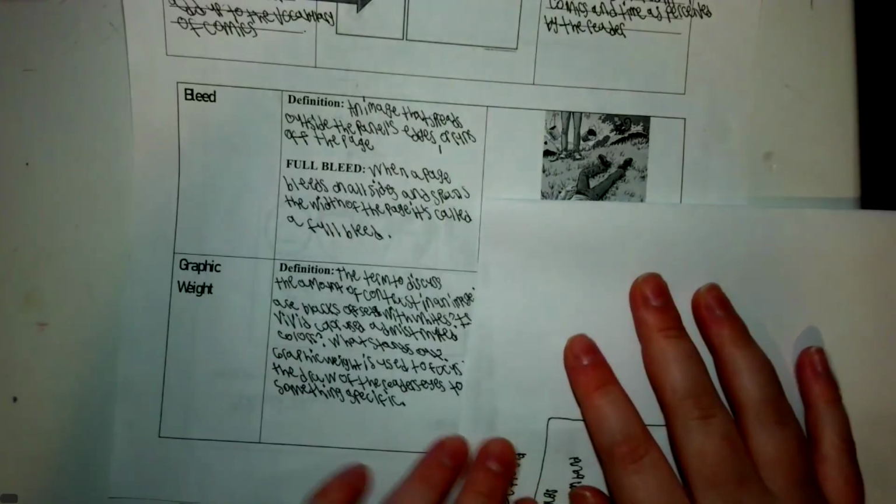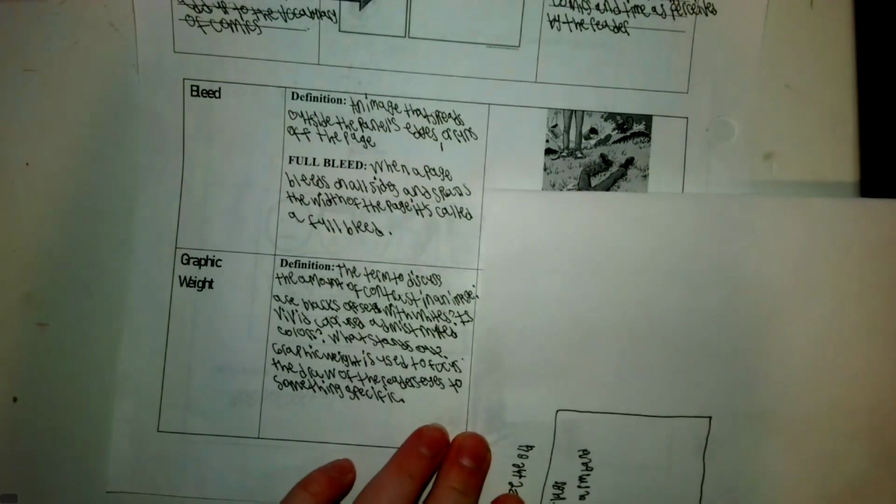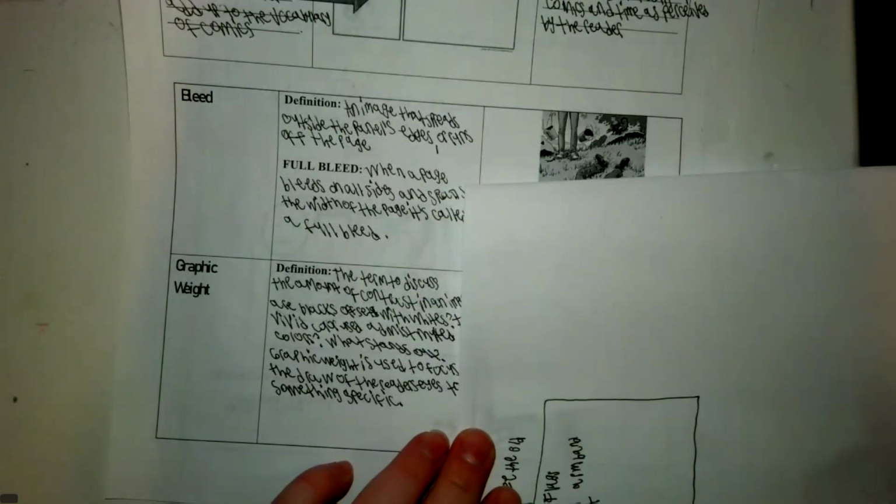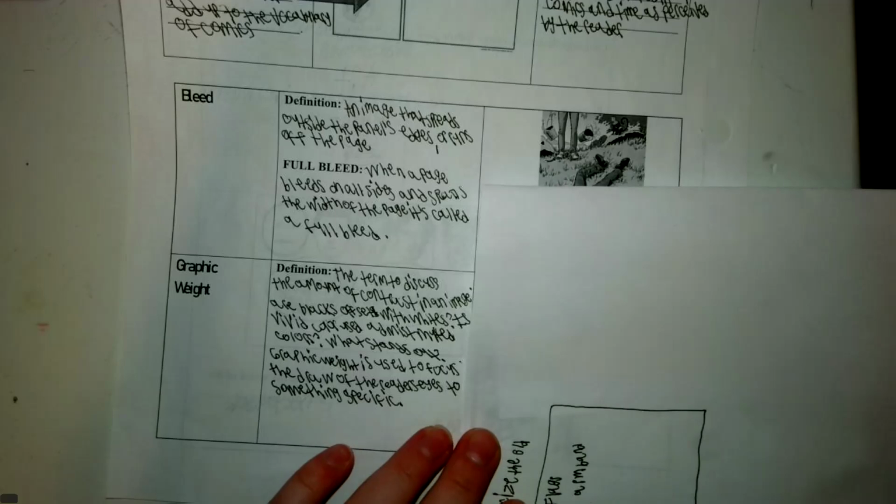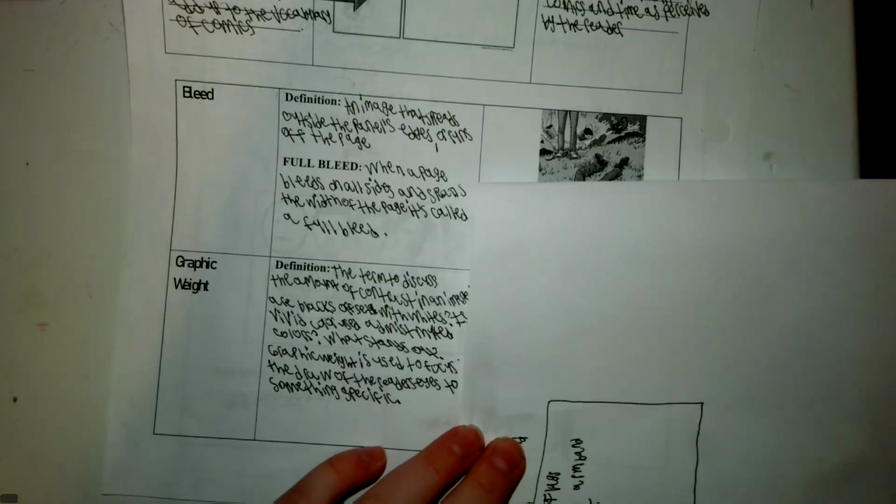Lastly, we have graphic weight. I might need to scroll down. Okay. The definition of graphic weight: the term used to discuss the amount of contrast in an image. So, are blacks offset with whites? Is vivid color used among muted colors? What stands out? Those are the kinds of questions to ask yourself. Graphic weight is used to focus the draw of the reader's eyes on something specific. So it's used to draw the reader in.